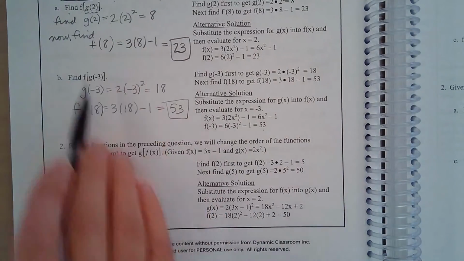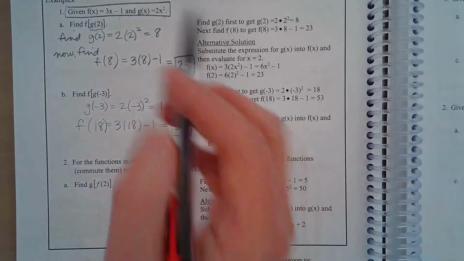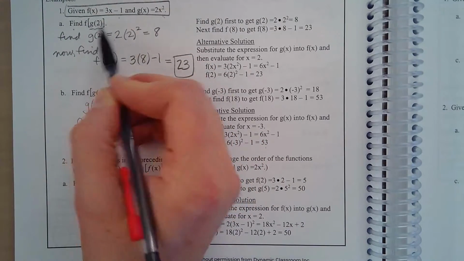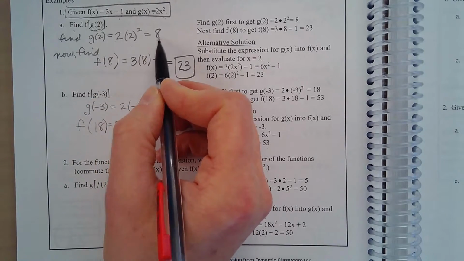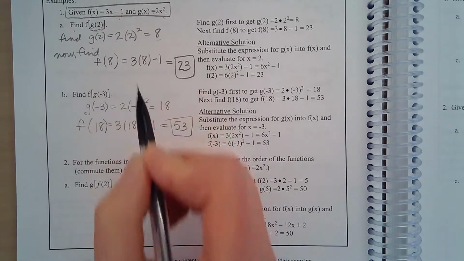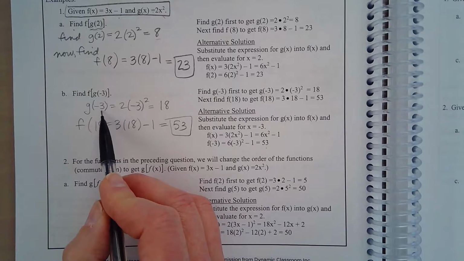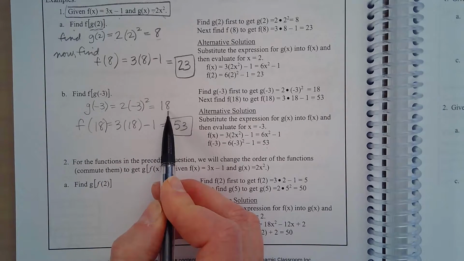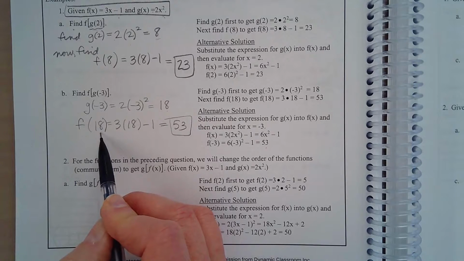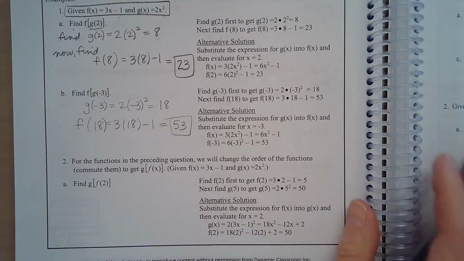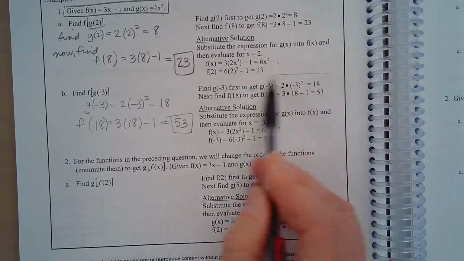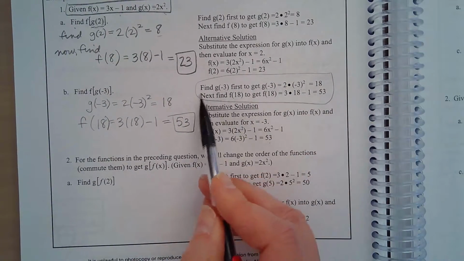Are you talking about numbers? Yeah. Okay, well, it told me to substitute 2 in for g, so I did. Once I substituted that, I got an 8. I had to substitute the 8 in. Here, I substituted negative 3 in, and I got an 18. Then I have to put the 18 in here. Okay. But the example doesn't show that. Okay, we do the short way, right? Well, they did it right here. Like that way?